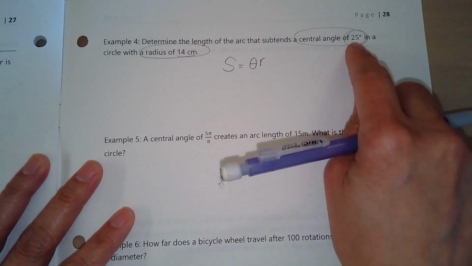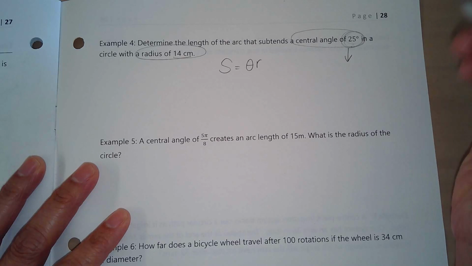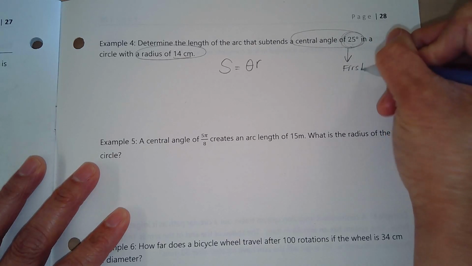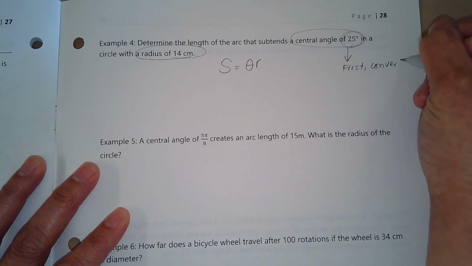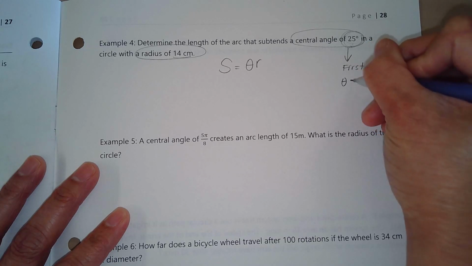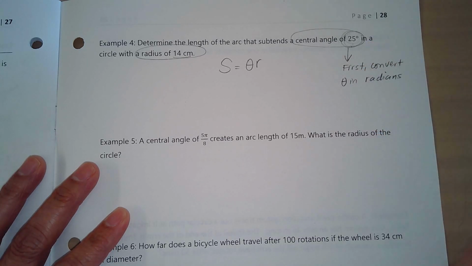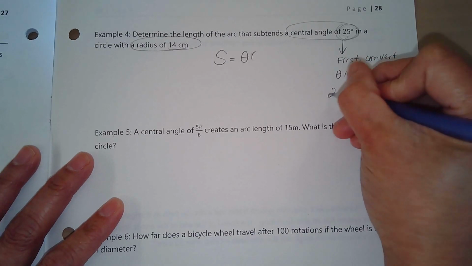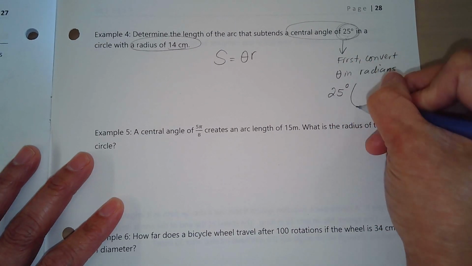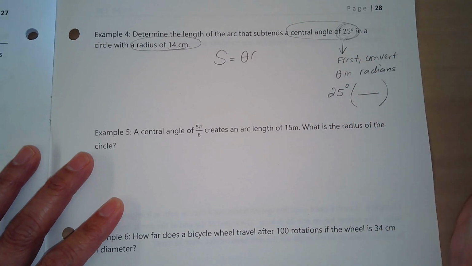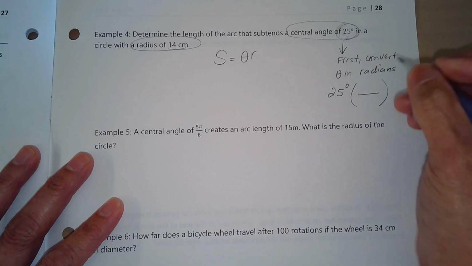So here first, convert theta in radians. And of course we know how to do that. So 25 degrees in brackets. We're going to get rid of the degree.